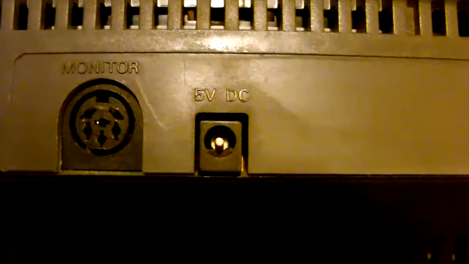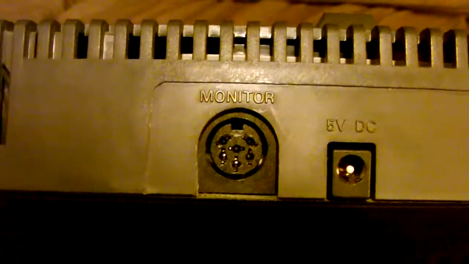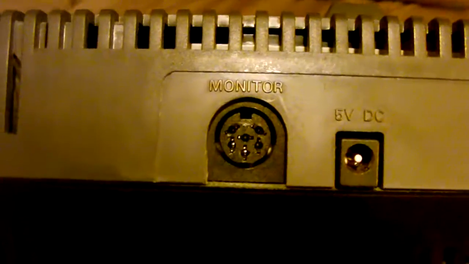Going further to the left here, we see the 5-volt DC power jack, which is how the computer gets its power from the monitor. And to the left of that, we see the RGB monitor video output port, which plugs into the monitor, and that's how you get stuff out of it. That's how you can actually see what you're doing. And of course, going further left, that's the speaker. Nothing to the left of that.